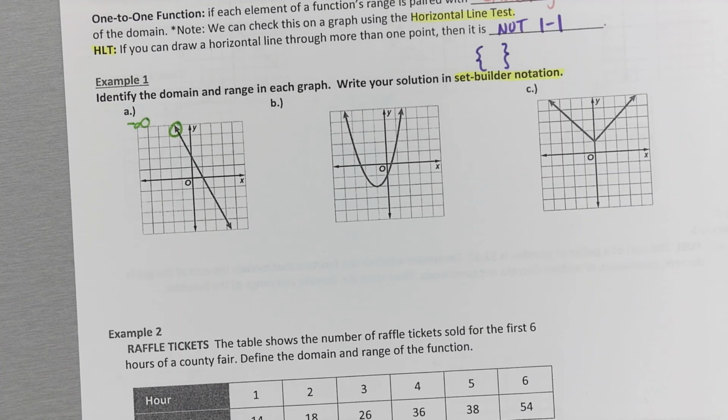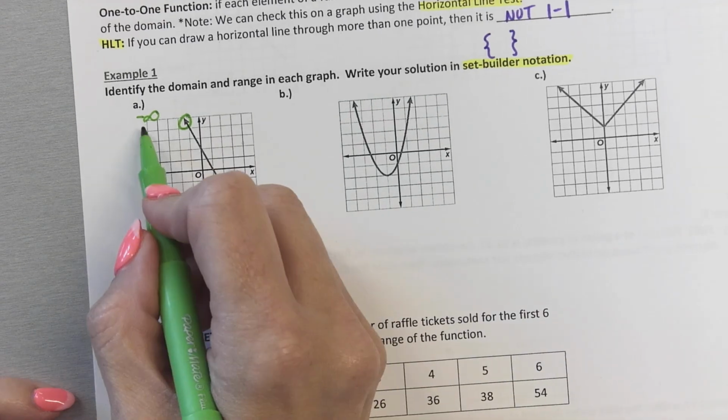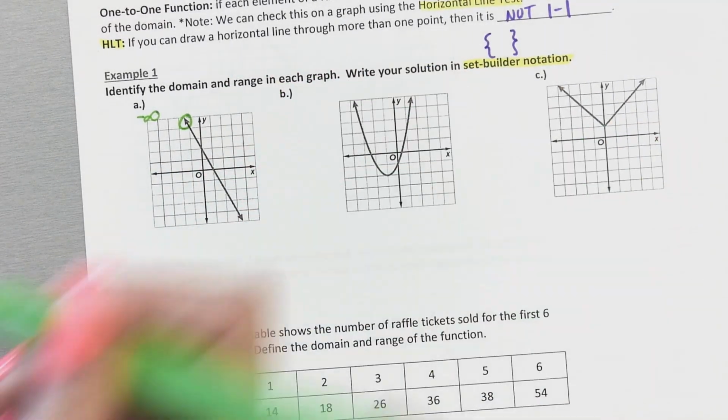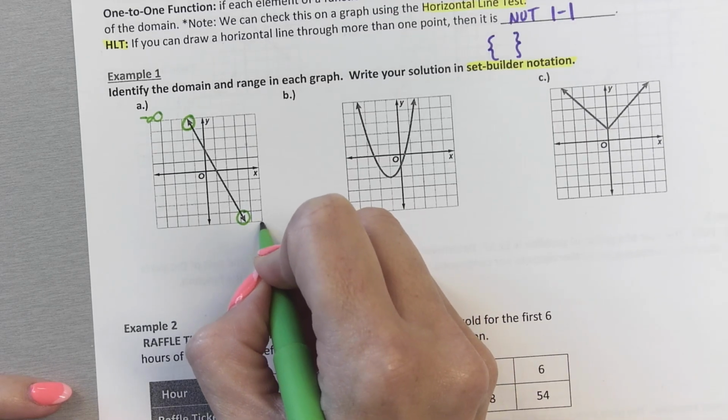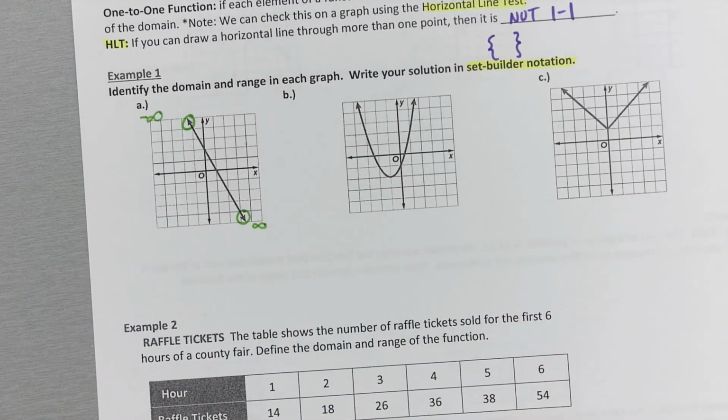If there's an arrow, it is going up if you're looking at the y, but in terms of the x, it's going to the left. And then we have another arrow here, which means to the right, it keeps going on forever. We call that positive infinity. So when you have these two-sided arrows, your domain is all real numbers.